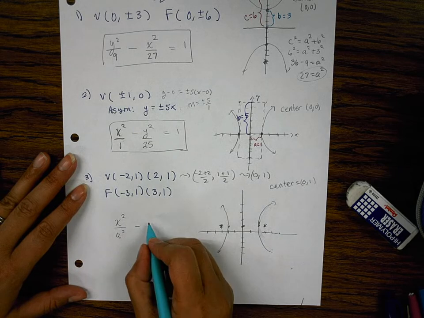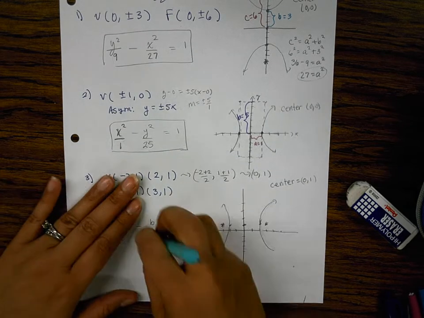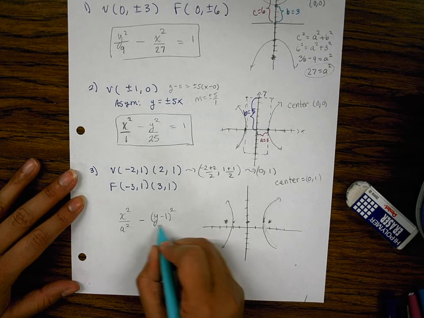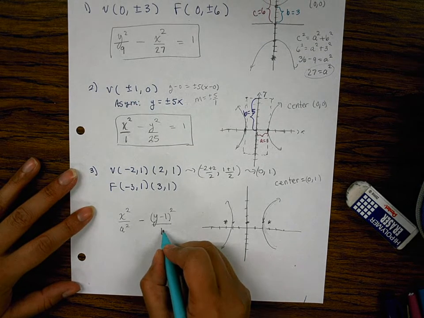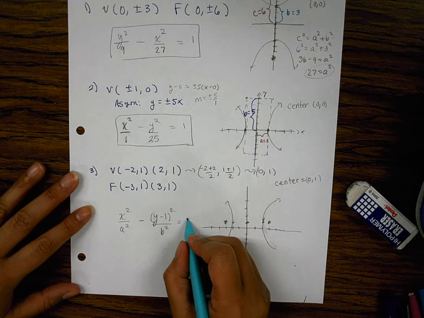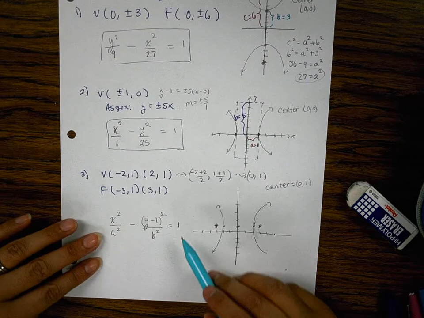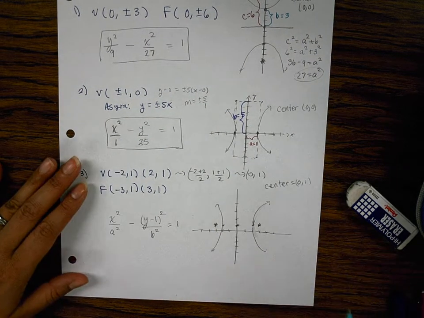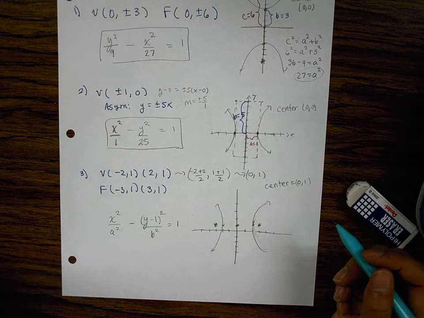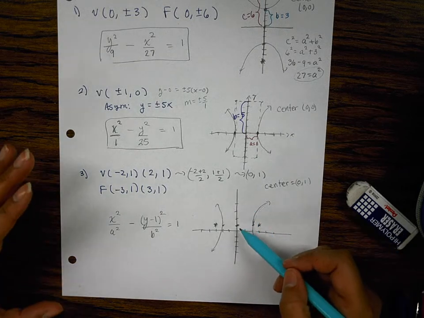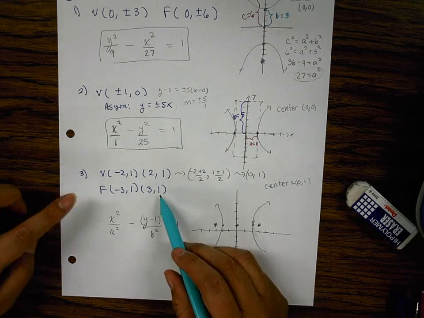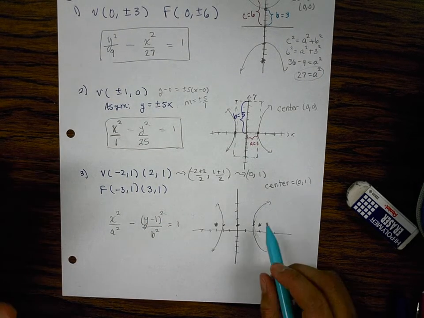Minus, and then b minus 1, quantity squared, over b squared equals 1. Please don't forget the 1. I often have kids forget it, and it is wrong if you do forget. Okay, so I can't use the slope and know how far up and right I went because it wasn't given to us, but I can use the foci and use the focal length.